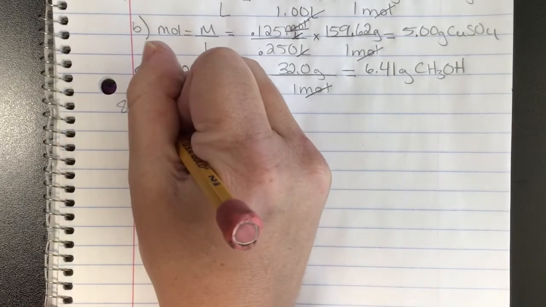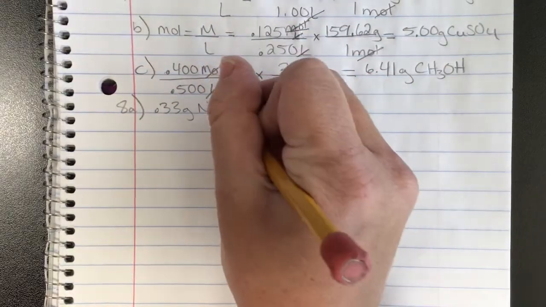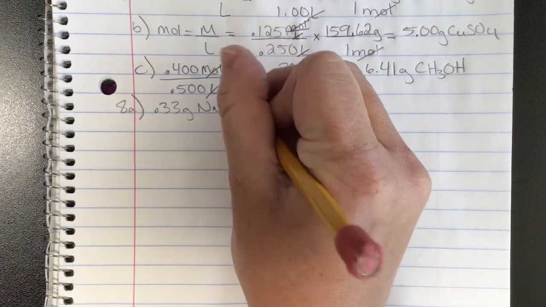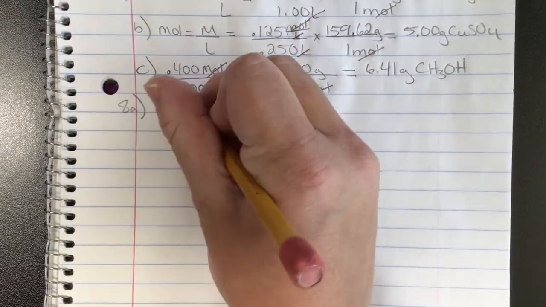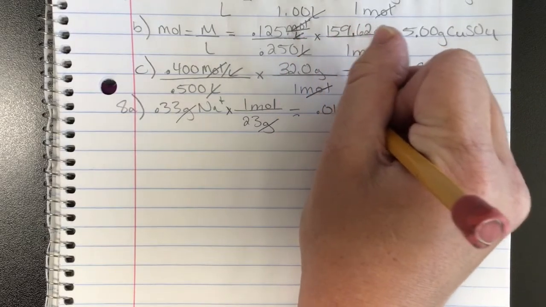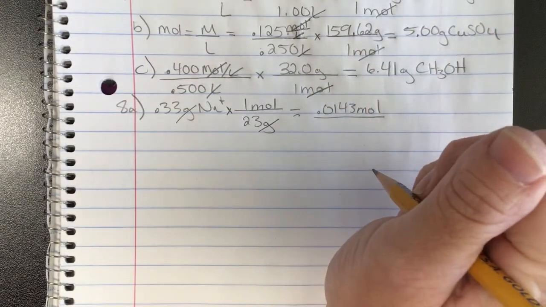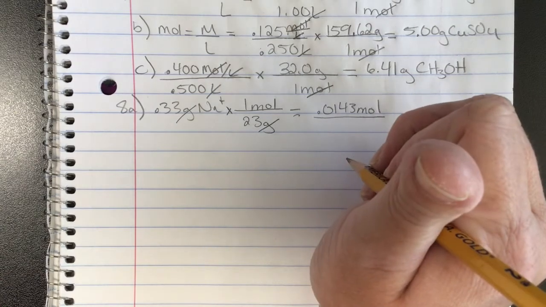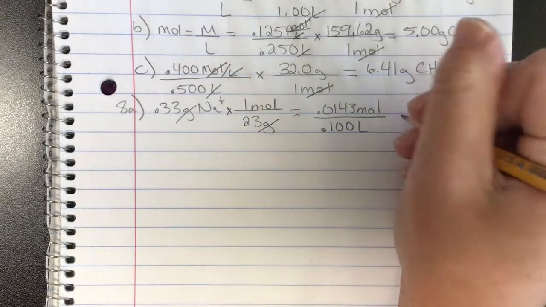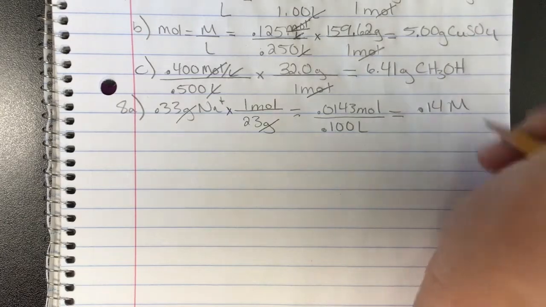So we just need to change our 0.33 grams of sodium to moles. So we can do that using the molar mass of sodium, which is just 23 grams per 1 mole. Okay. And that gives us 0.0143 moles of sodium. And then I need to divide that by the volume, which is 100 milliliters, but we divide by 1,000 to get it into liters, so 0.1 liters. And that will give us a concentration of 0.14 molar.